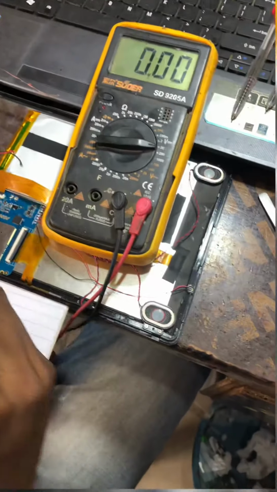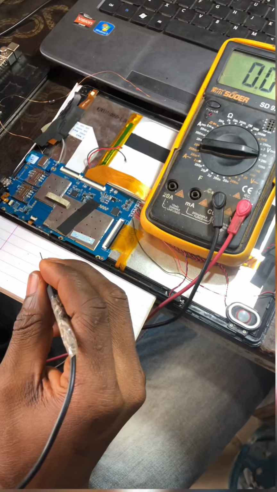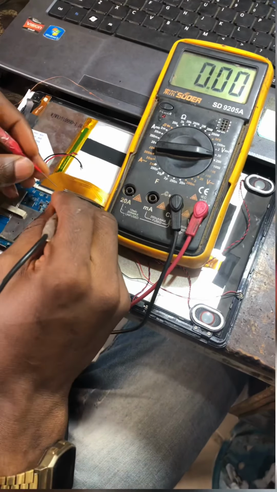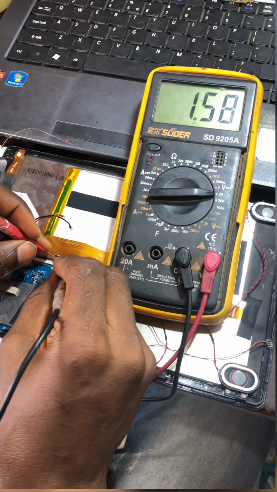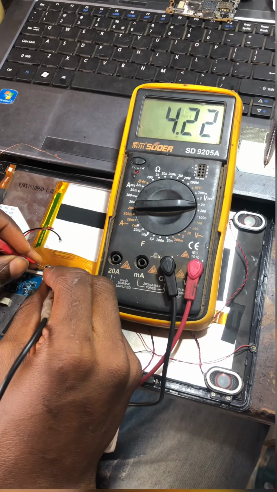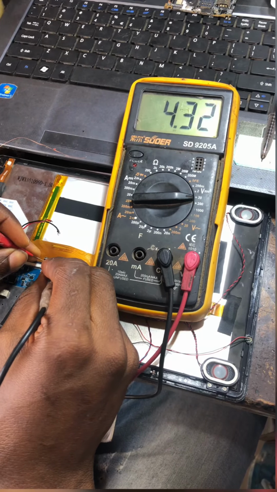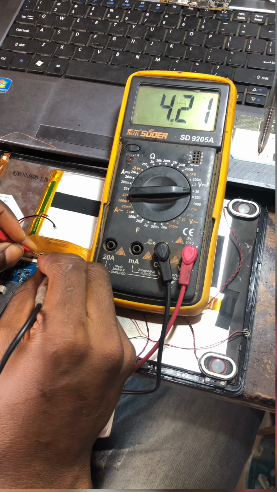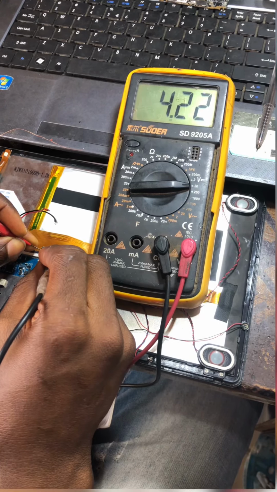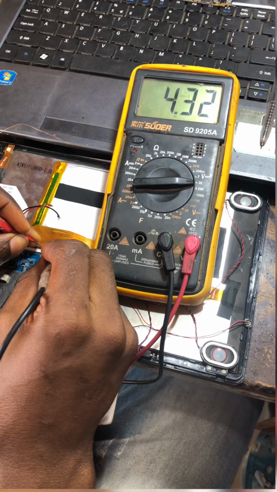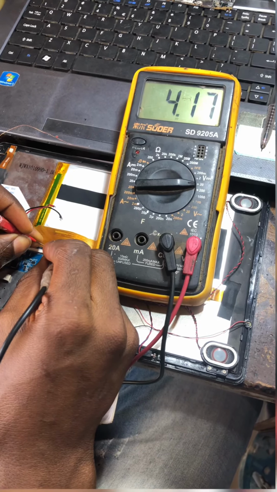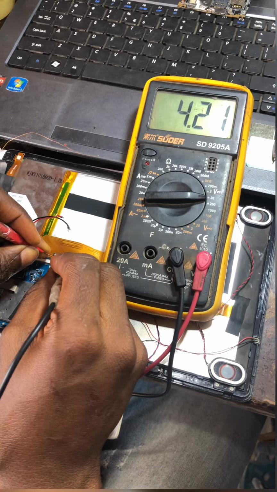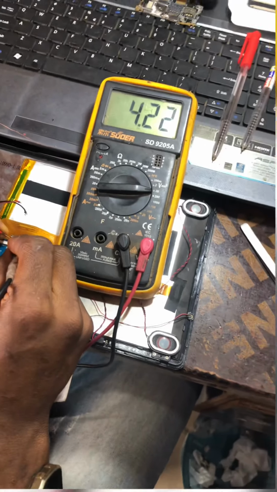So it's not that stable, 2.3 points and thereabout. You can see the voltage is not that stable.